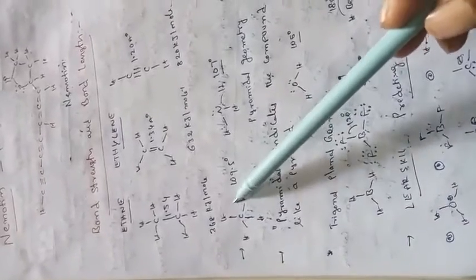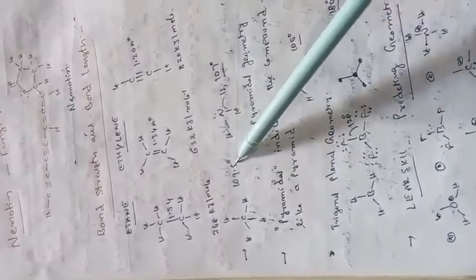Now ethane is sp3 hybridization, so the bond angle is 109.5 degrees. Ammonia has a trigonal pyramidal geometry, and its bond angle is 107. Pyramidal indicates the compound is shaped like a pyramid. Now H2O is angular in shape, and its bond angle is 105. Then there are trigonal planar geometries of different molecules.